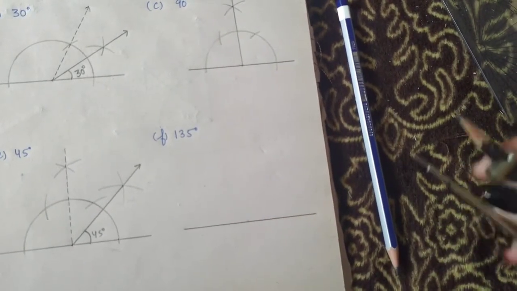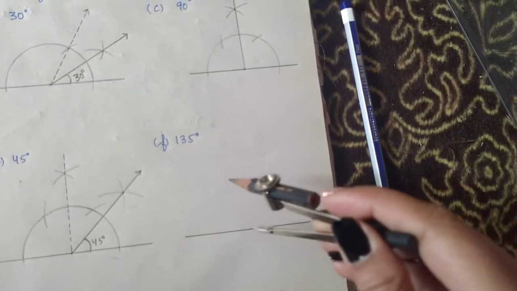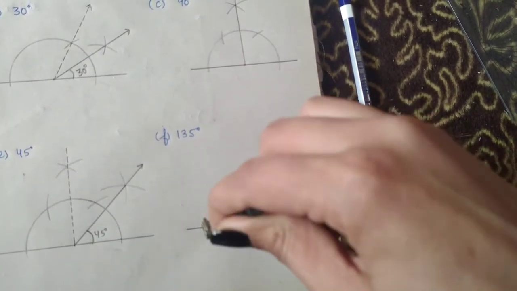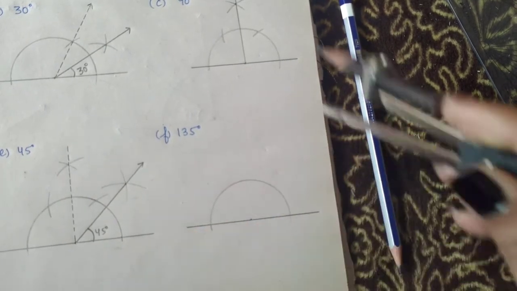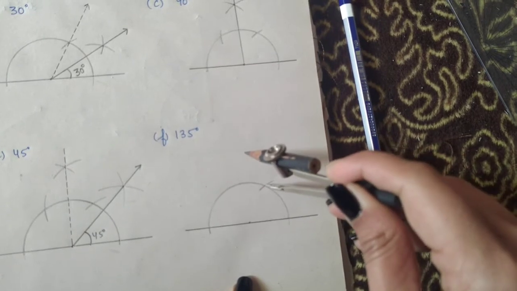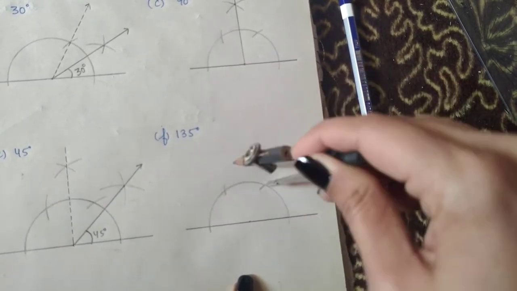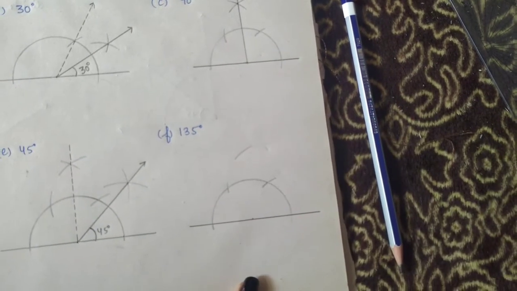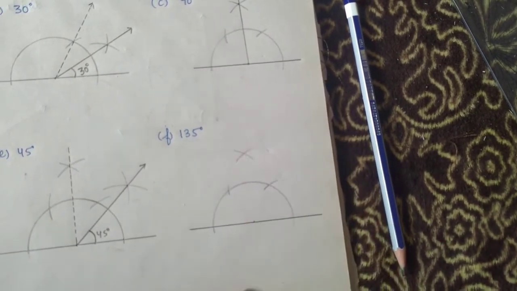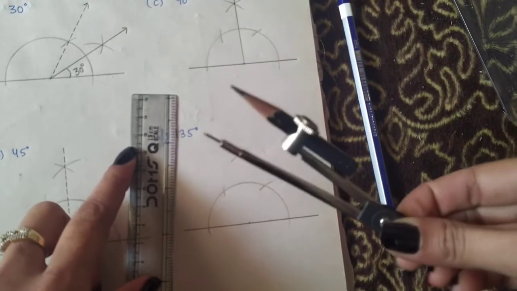Again I'm using protractor. Sorry, I'm not using a protractor. I'll use the compass only to get 90 degrees. Very easy. Keeping it here, got 60. Keeping it at 60, got 120, got half of 90 kind of. Now I'll keep it at 120. So I got 90 degrees. Please sharpen your pencil.